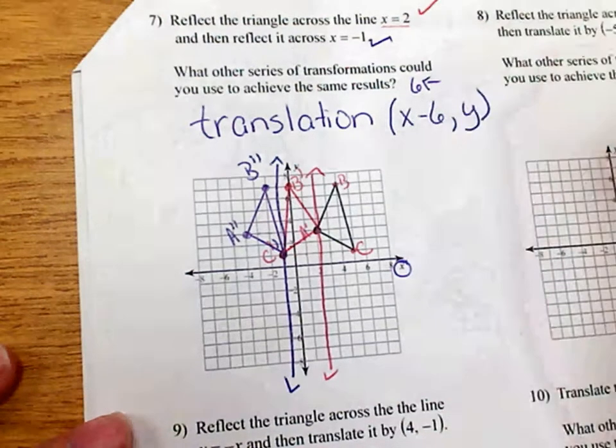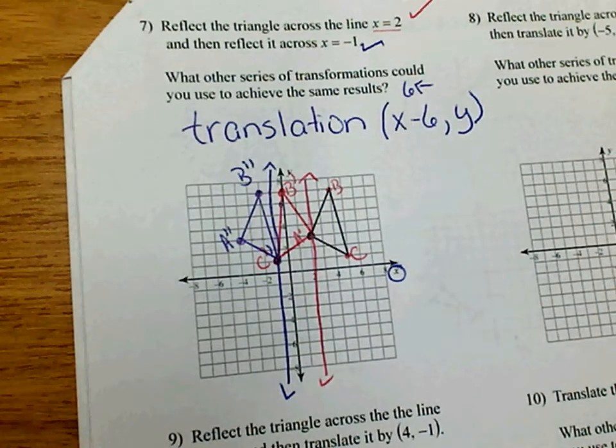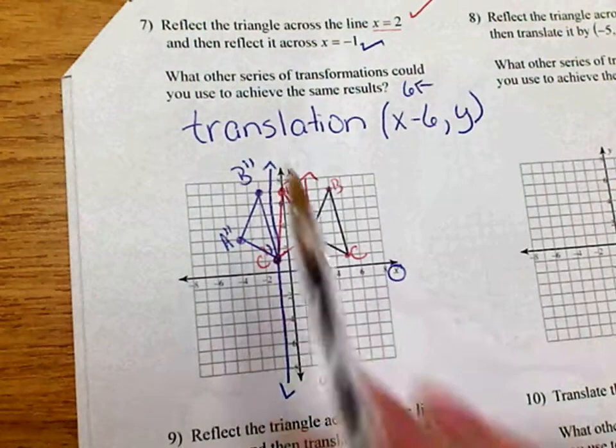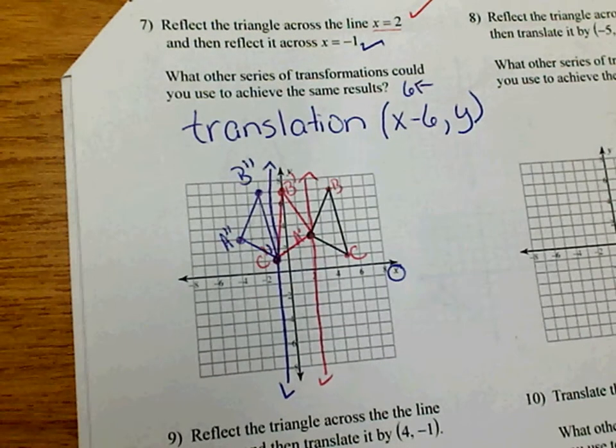It's just there. Okay? If you're struggling at all with reflections, check out the video that I did on 2-3.2 for more help on the reflections. And then you just need to work on writing the translations.